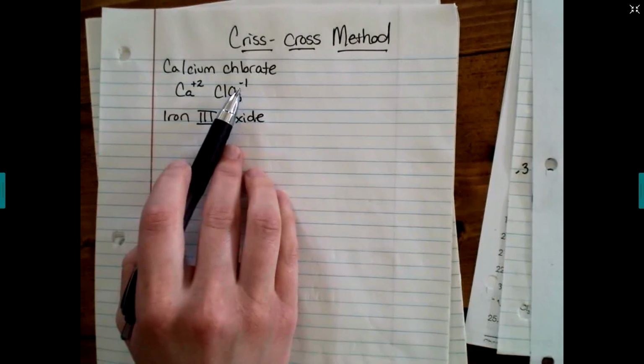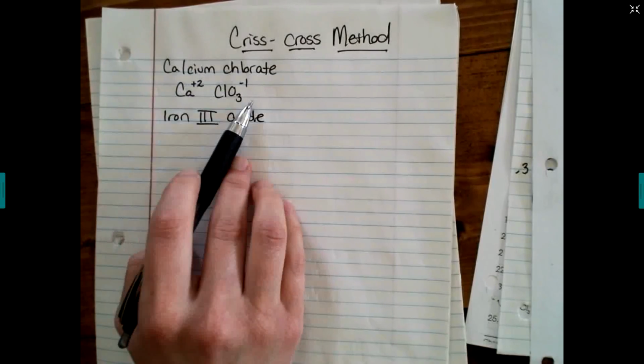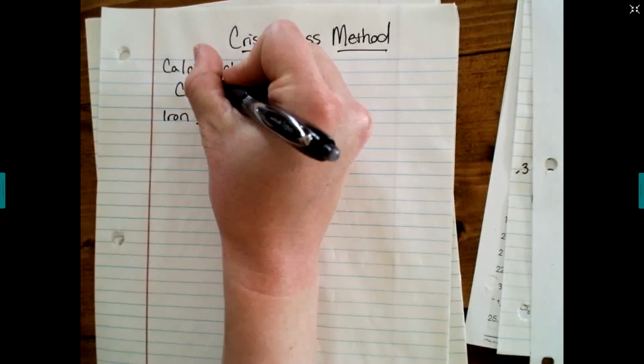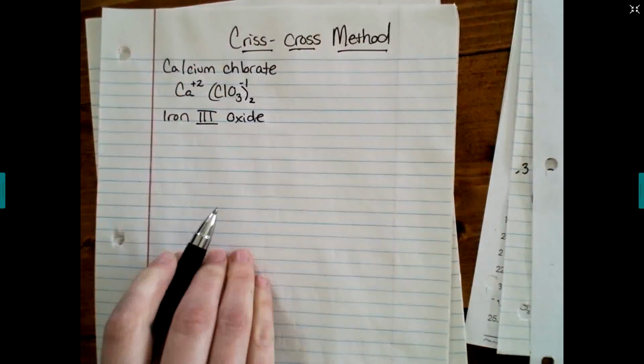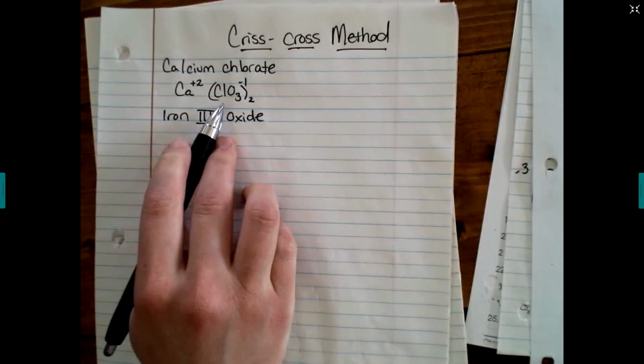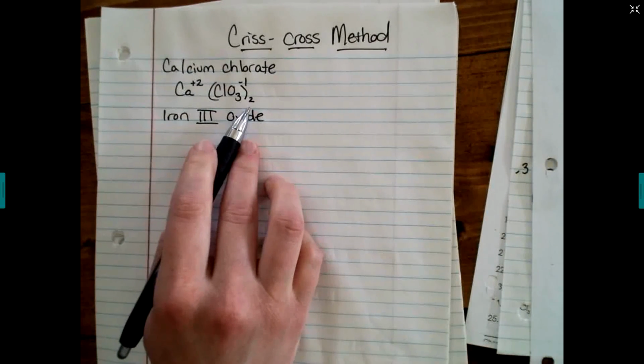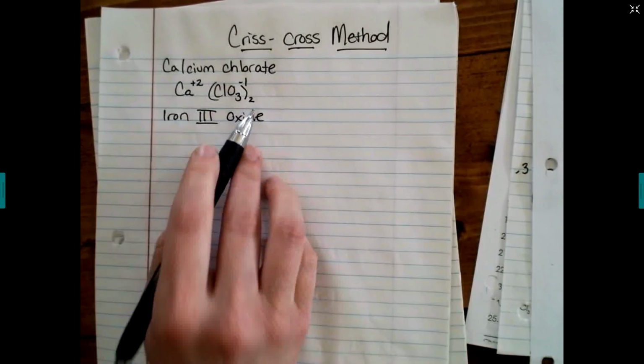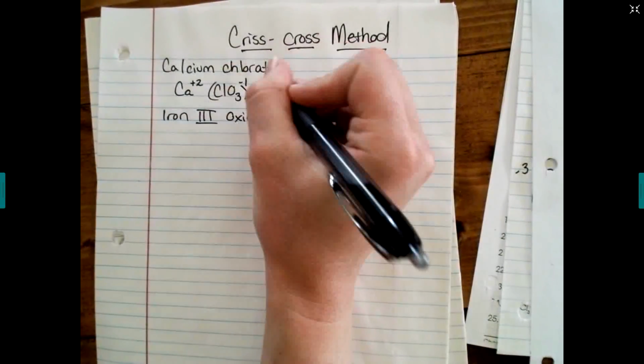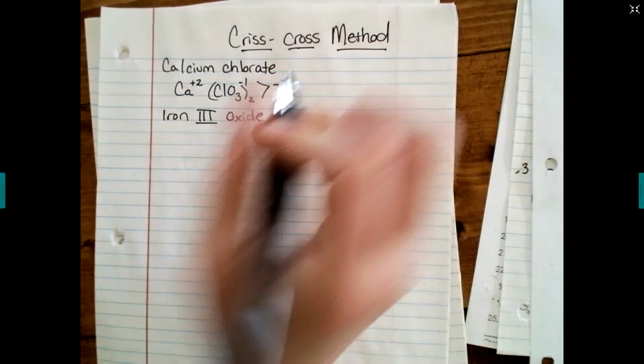So to make this stable, what we're going to do is cross over this 2 and add parentheses around chlorate. So notice we're putting the 2 on the outside of the parentheses. Now together, this gives chlorate a -2 charge.